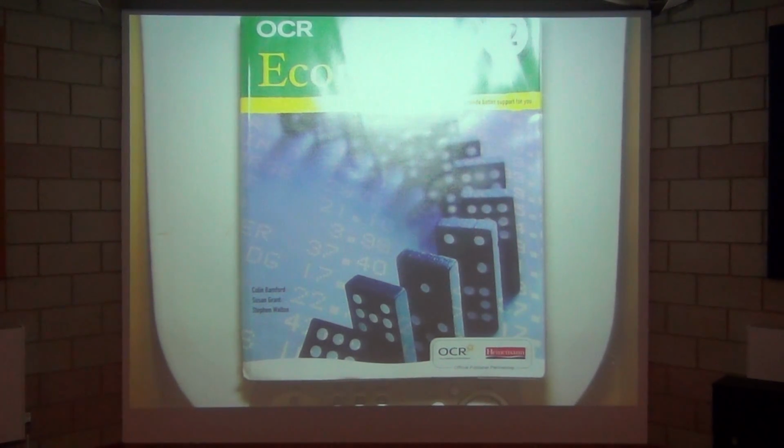to draw a diagram. And I have in front of you the OCR GCE A-level textbook, and I'm just going to turn in this textbook to a section which contains the diagram which you may need to draw. So here we go. Just get this in properly.